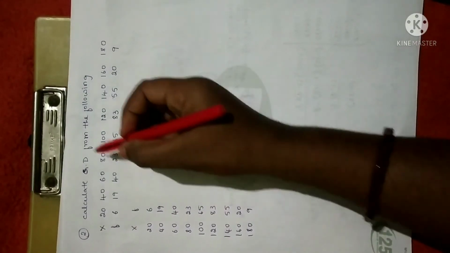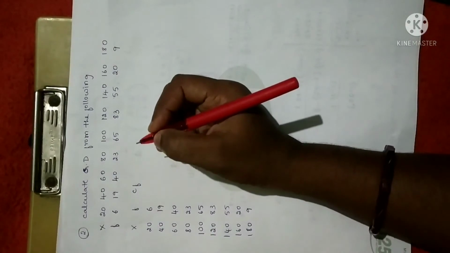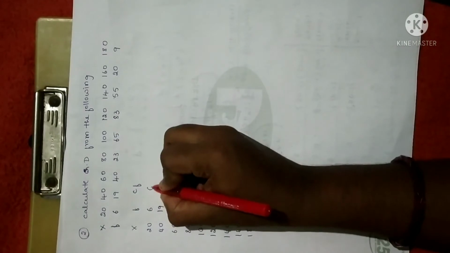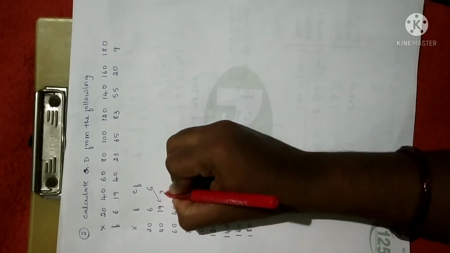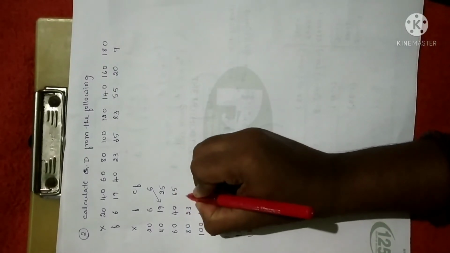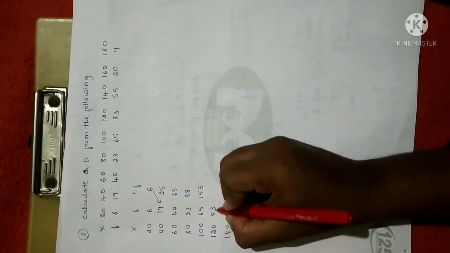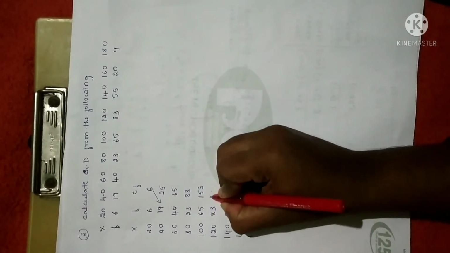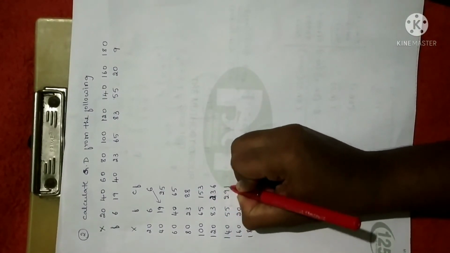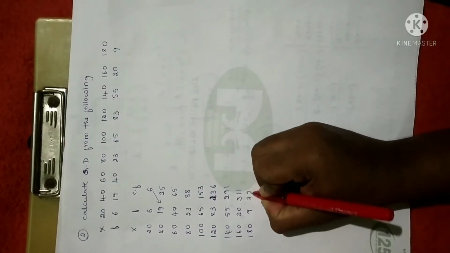Now as usual I said, whenever you have a discrete series, you have to find out the cumulative frequency in order to find the quartiles. So as you already know, the cumulative frequency first value will be as it is. Next 6 plus 19 is 25, 25 plus 40 is 65, 65 plus 23 is 88, 88 plus 65 is 153, 153 plus 83 is 236, 236 plus 55 is 291, 291 plus 20 is 311, 311 plus 9 is 320.